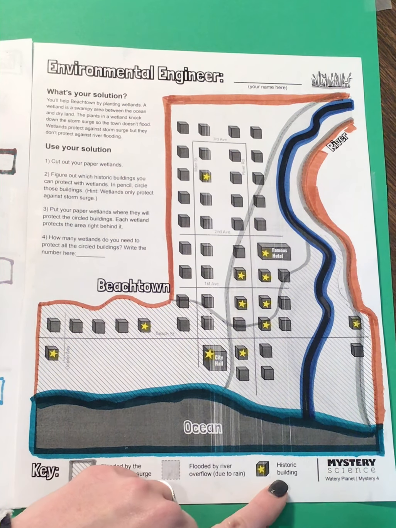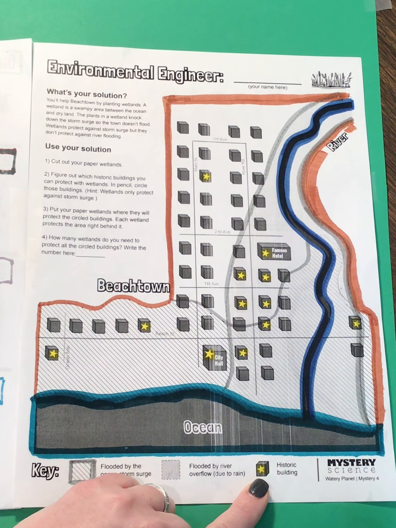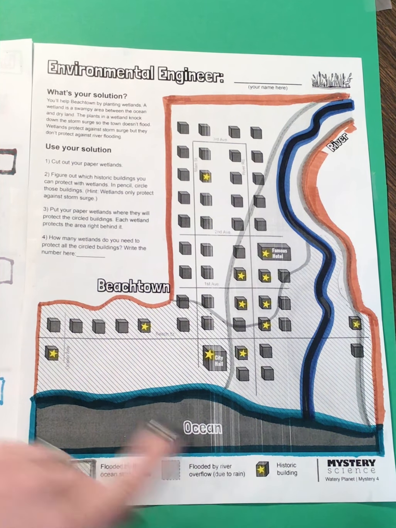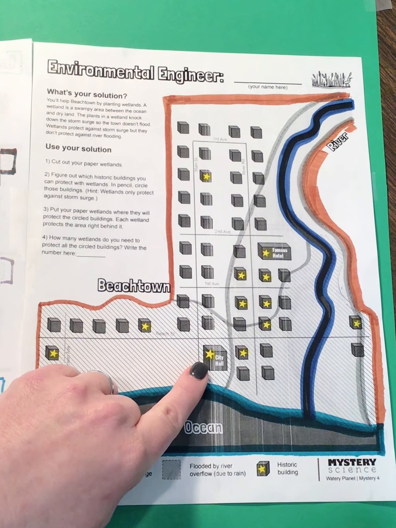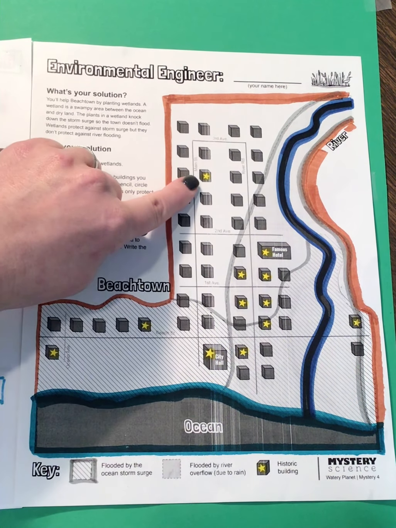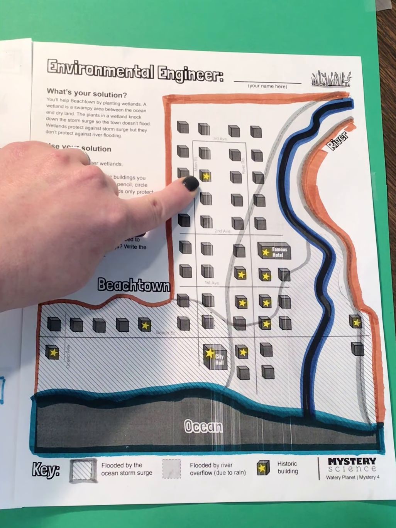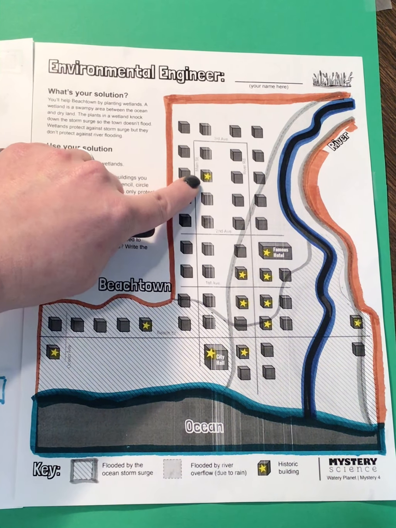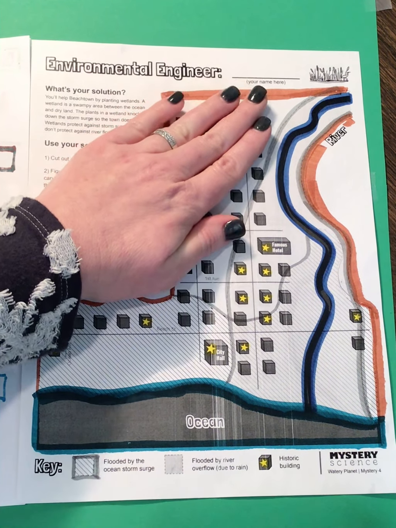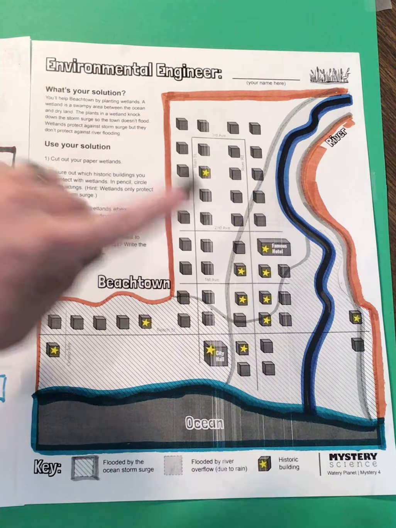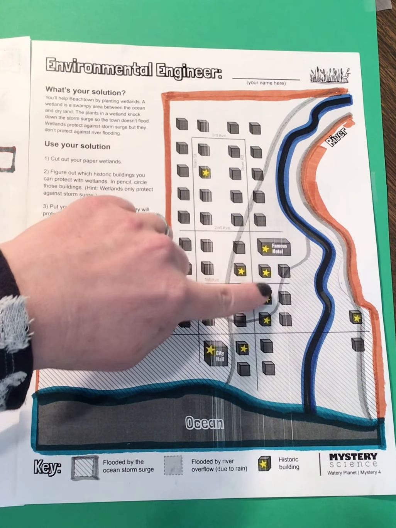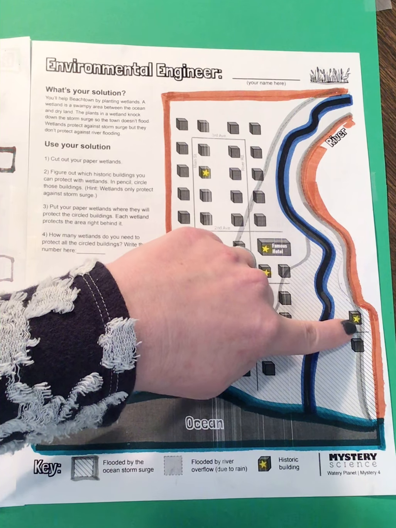I also noticed there are historic buildings. Historic meaning of value to history. So I decided to use a highlighter and I highlighted several of the different buildings. This one's City Hall. Then this building up here was not affected by the flood of the ocean storm surge or the river overflow, so we're not going to really be concerned about things that haven't flooded in the past. But there are several other historic buildings, and I almost missed this one when I first looked at the map.